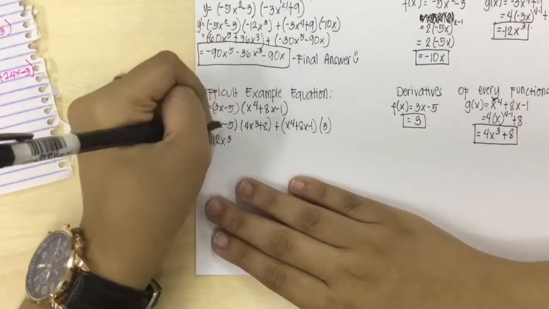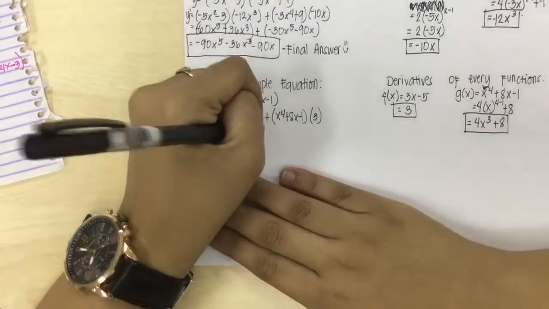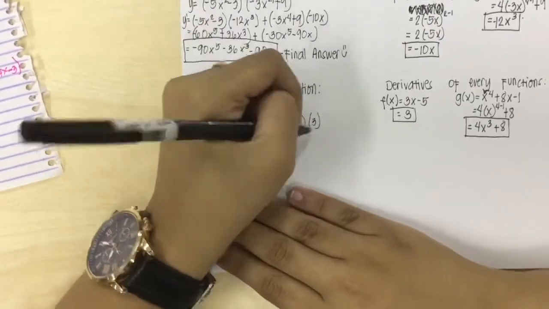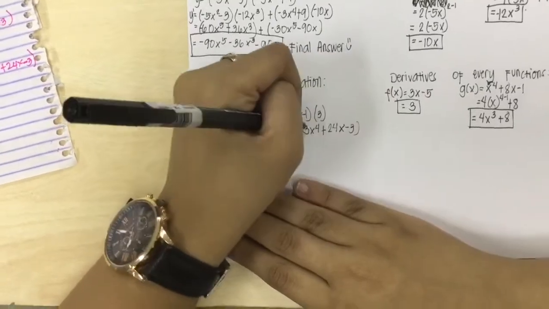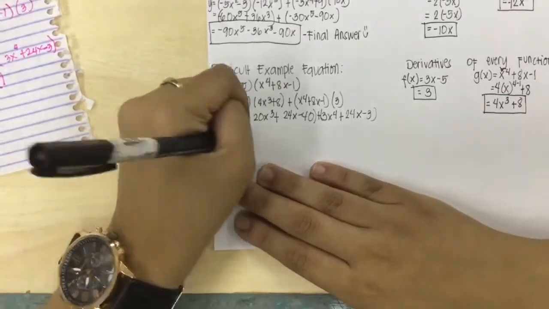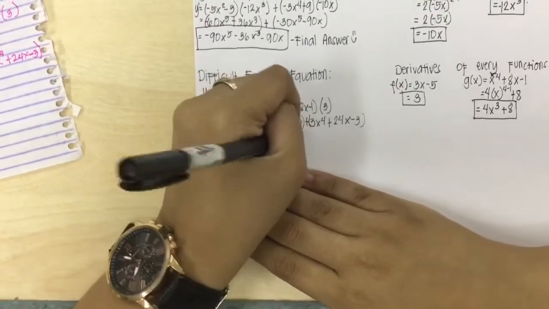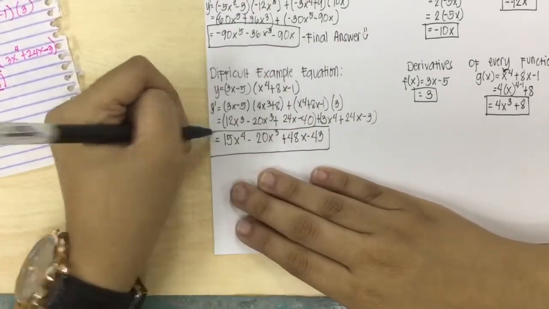Let's distribute. 12x cubed minus 20x cubed plus 24x minus 40 plus 30x raised to the power of 4 plus 24x minus 3. Combine like terms. 15x raised to the power of 4 minus 20x cubed plus 48x minus 43 is the final answer.